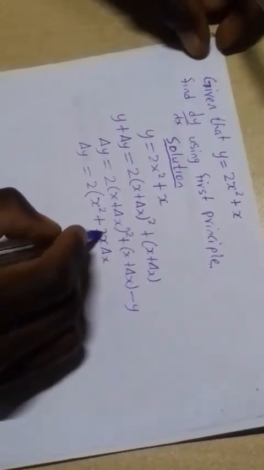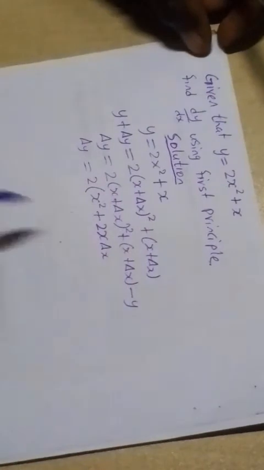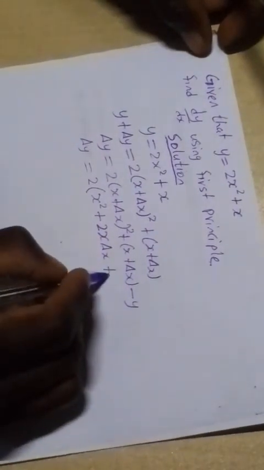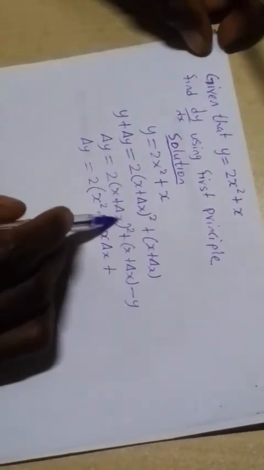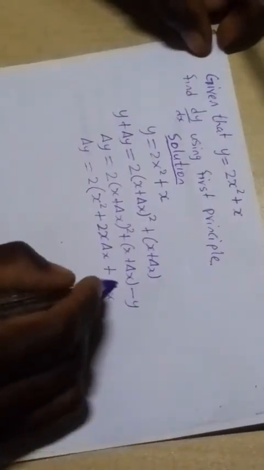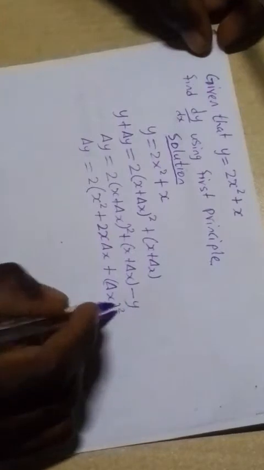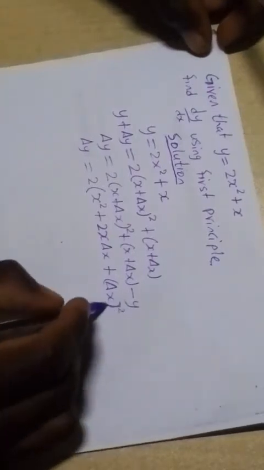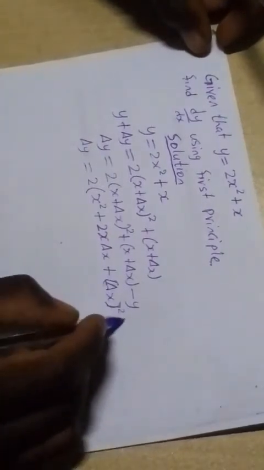But I told you there is this times 2. Now plus for this one, we also have change in x squared. Plus this one you now have x plus change in x, then minus y.